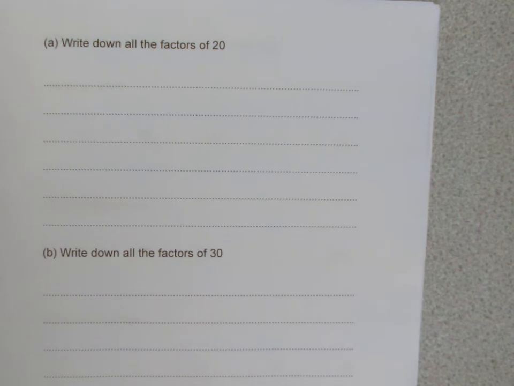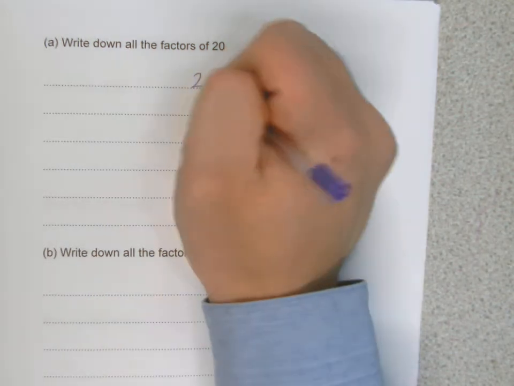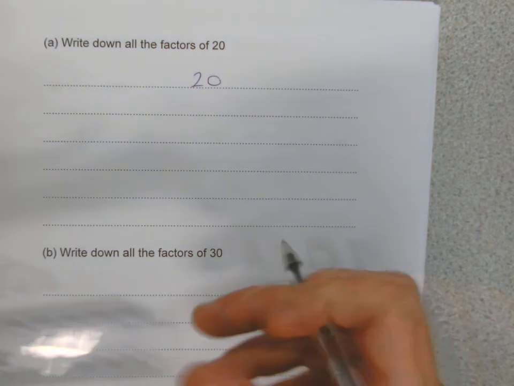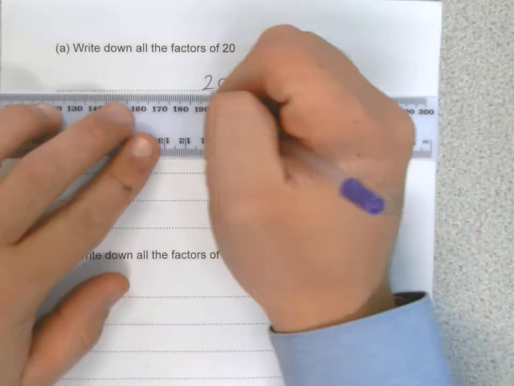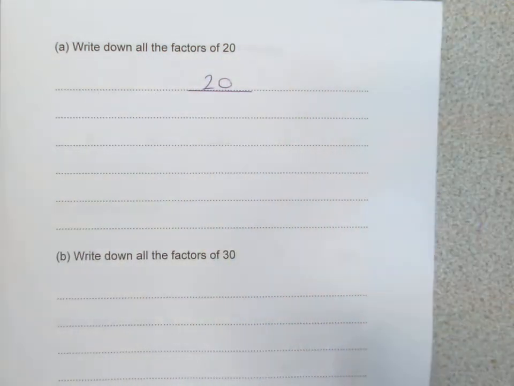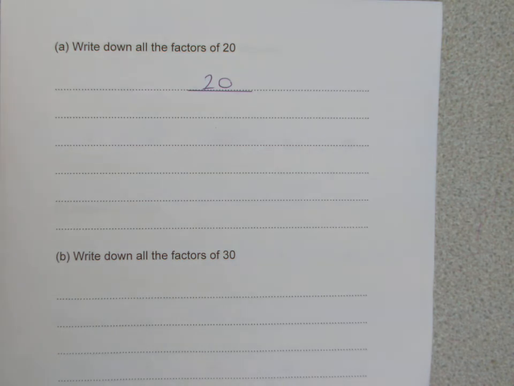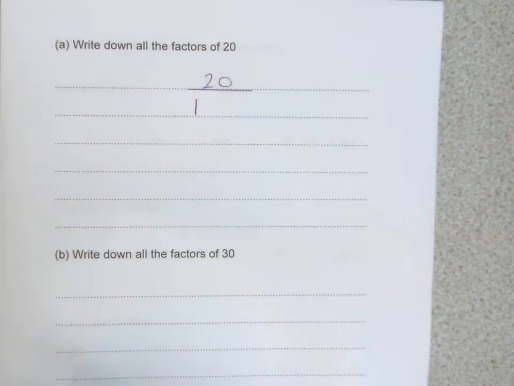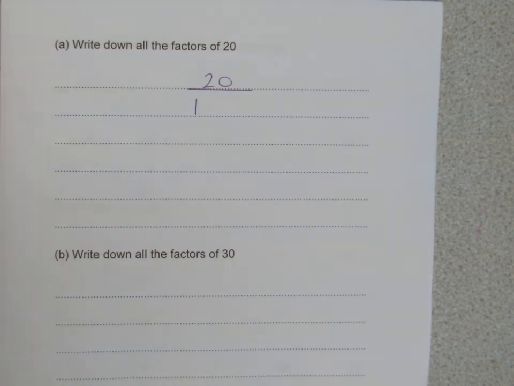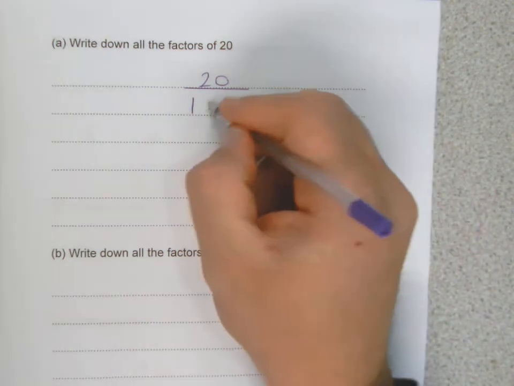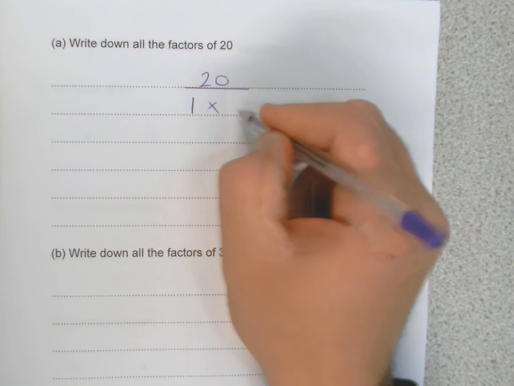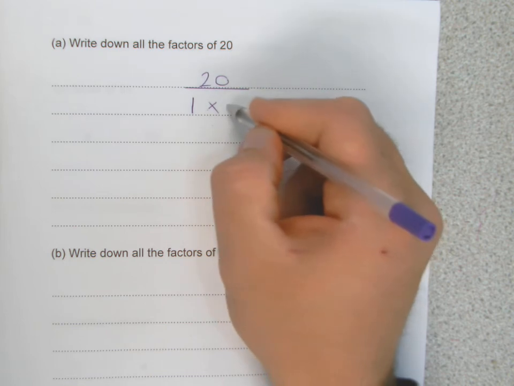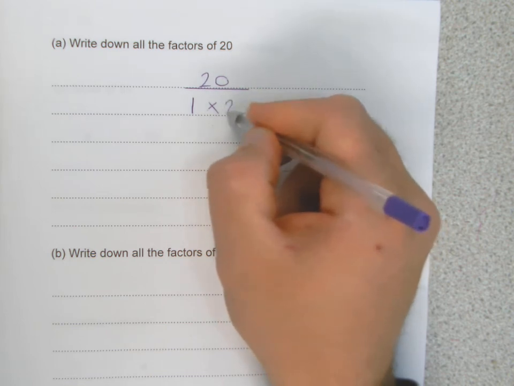Okay, write down all the factors of 20. Now what we need to do is find all the numbers that divide perfectly into 20. Okay, and we do that by looking for factor pairs. Now I always start with the number 1, because it makes sense to start at the beginning. And I think about then, what do I times by 1 to get 20? Of course, 1 times 20 gives me 20, right?